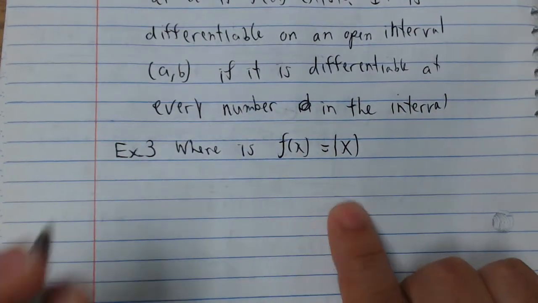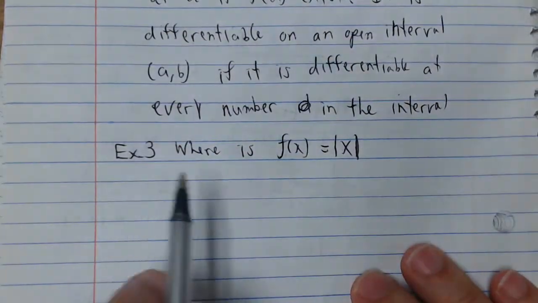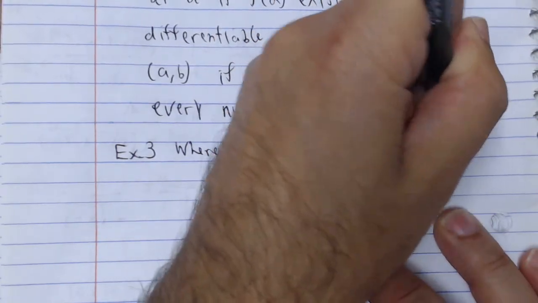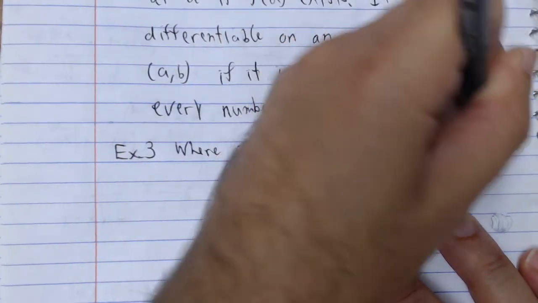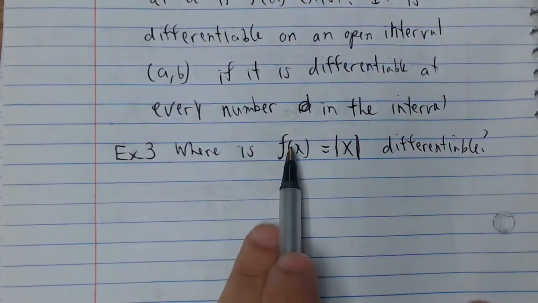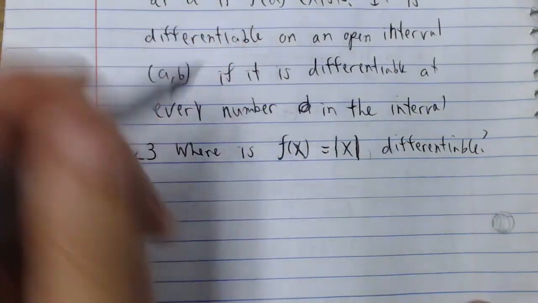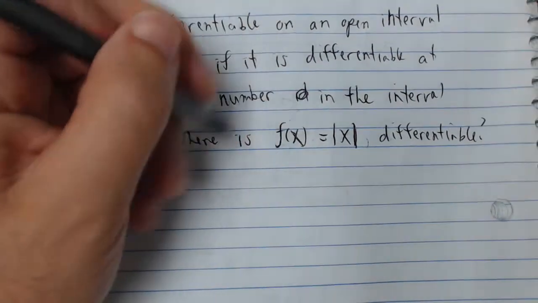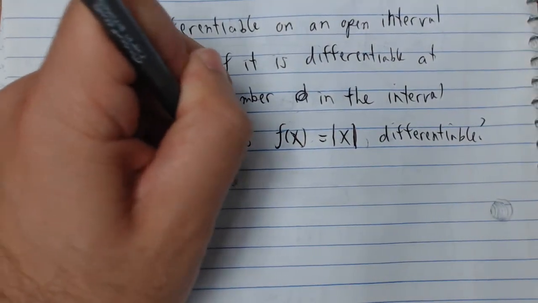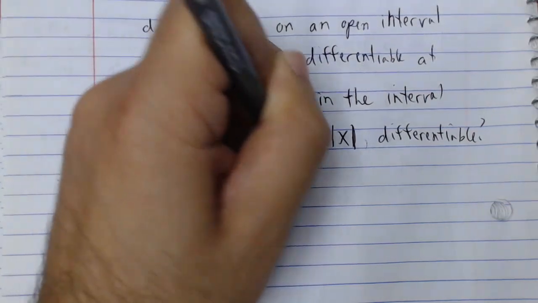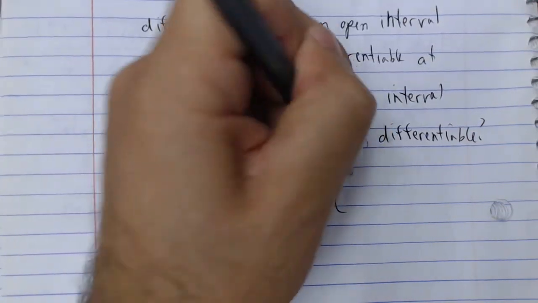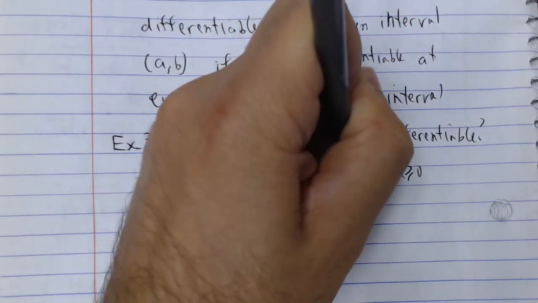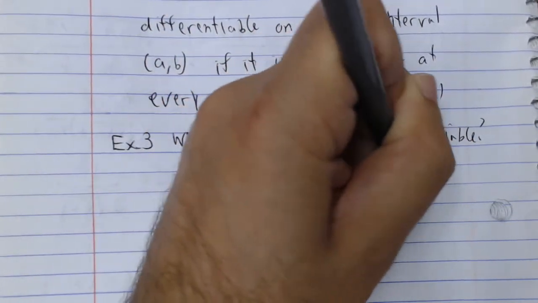So once again, we're dealing with the absolute value of x. So where is f of x differentiable? To find out where this is differentiable, I need to basically write this as a piecewise function, as I'm sure you've guessed. So here's what we know. We have f of x equals x if x is greater than or equal to 0, and negative x if x is less than 0.